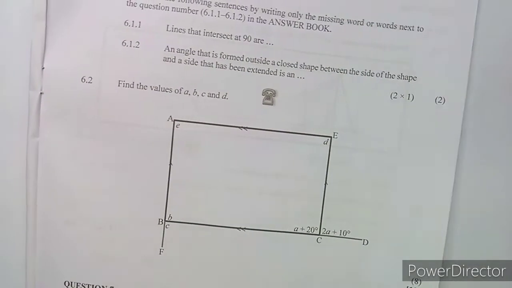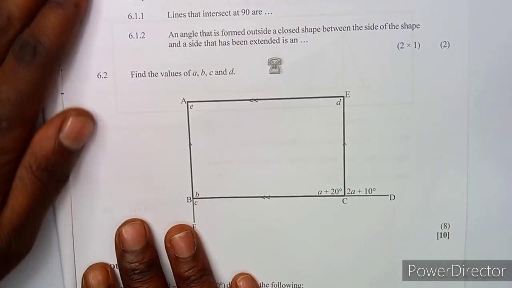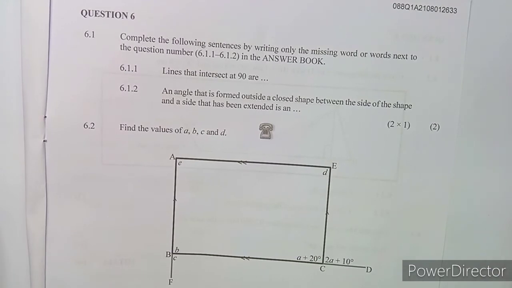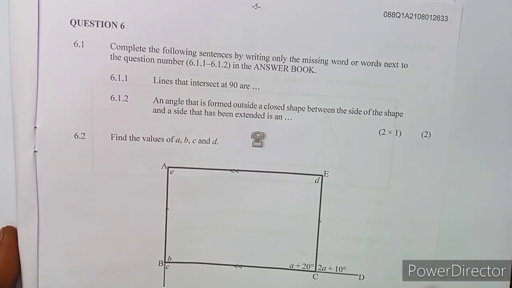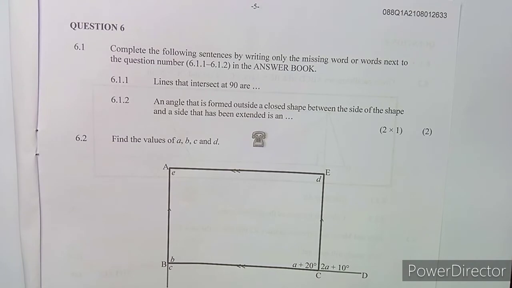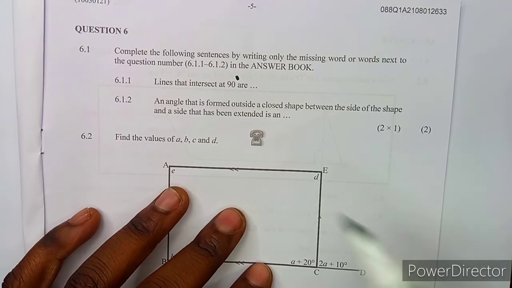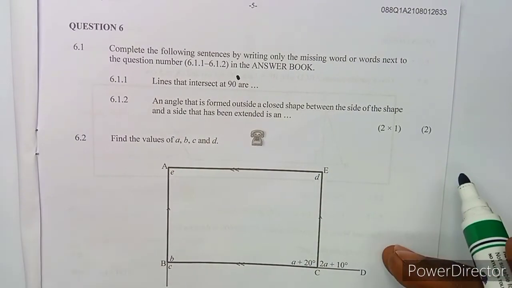Yes, a pretty question that we had on question 6, where we are asked to complete the following sentences by writing only the missing word or words next to question 6.1. Lines that intersect at 90 degrees are, okay, so this is not 9, it's supposed to be 90 degrees. So the lines that intersect at 90 degrees are perpendicular.